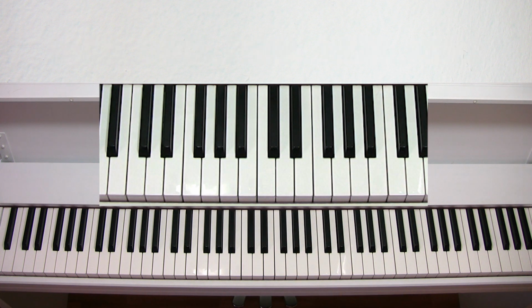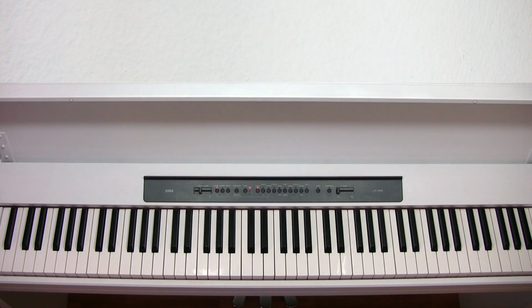Spend some time now learning both sharps and flats, memorizing where each note is before moving on.